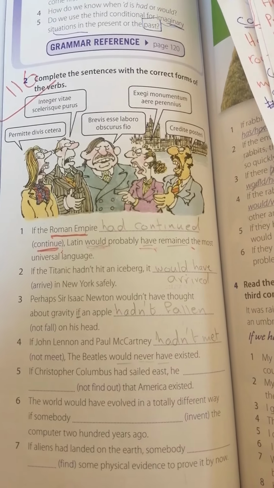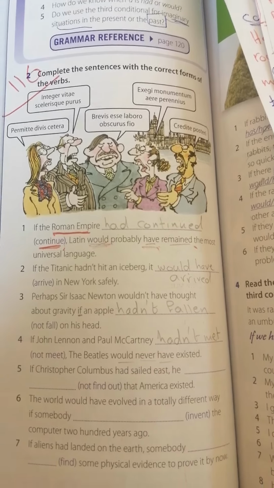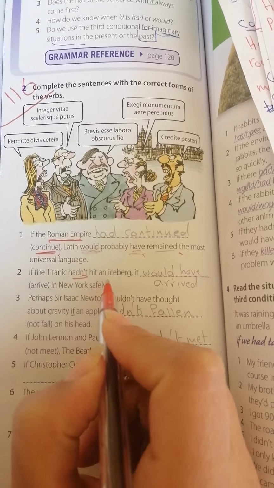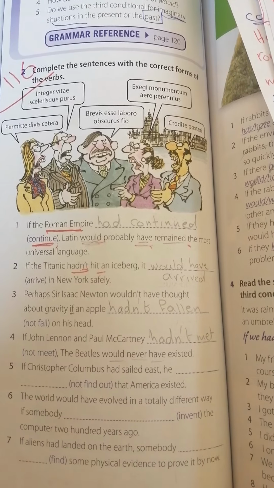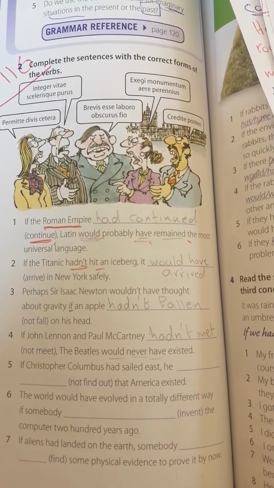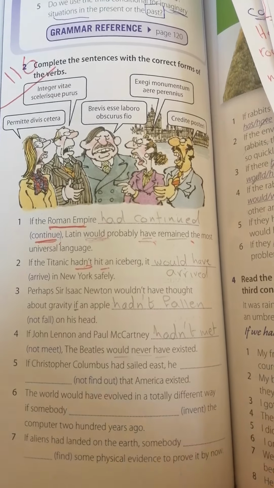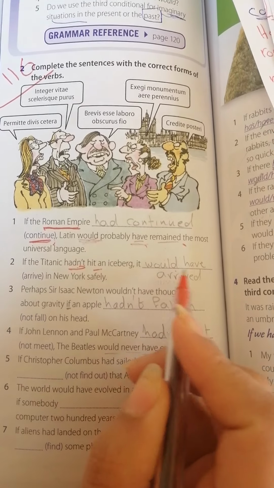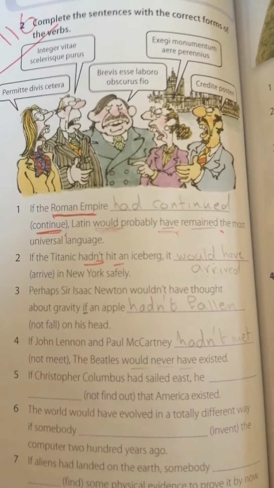Number 2, if the Titanic hadn't hit an iceberg, مع if clause had زائد verb 3, and this is in the negative, it would have arrived in New York safely. It would have arrived, would have زائد verb 3.